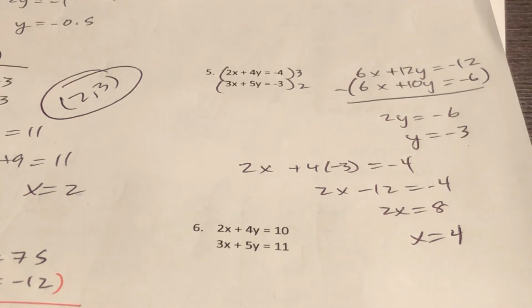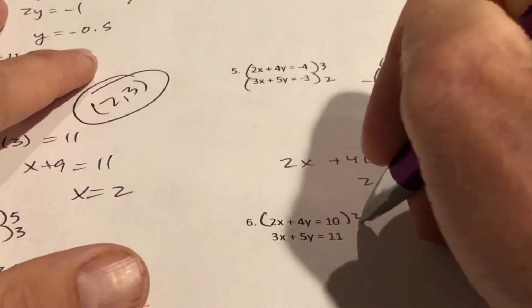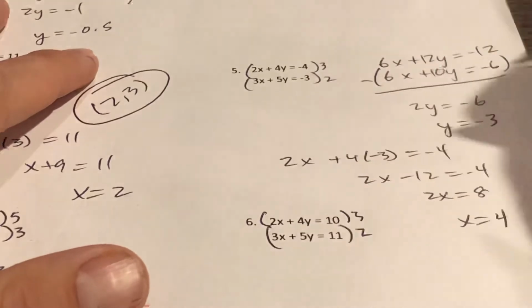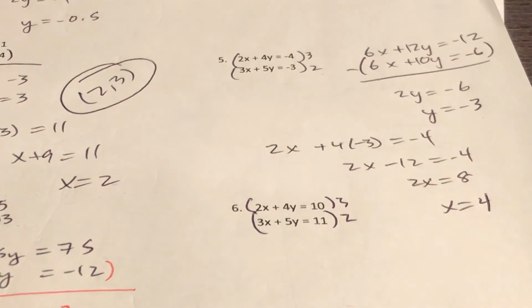And look at how very similar 5 and 6 are. Hey, why don't we get rid of the x's again? Multiply the top one by 3, the bottom one by 2. I think you can go from there. It's almost identical to number 5.